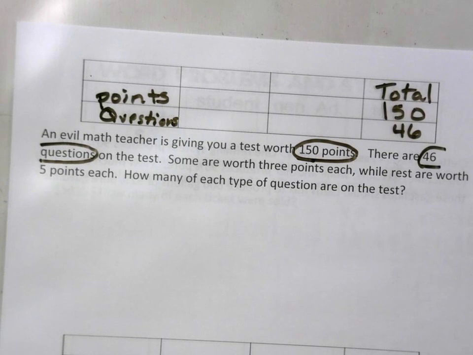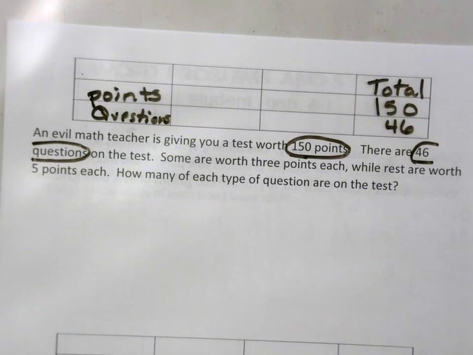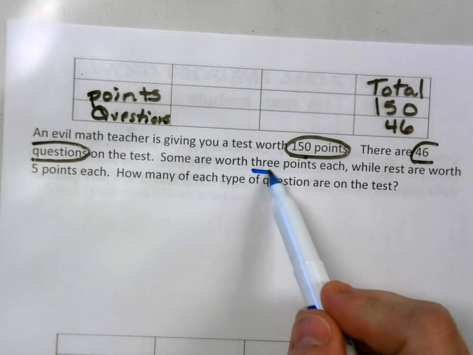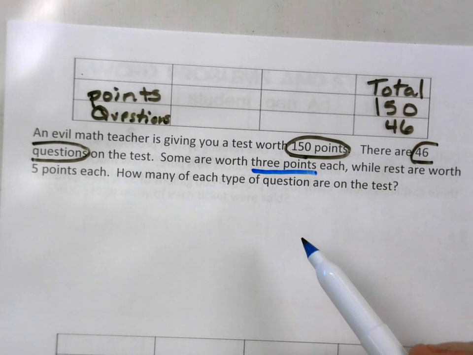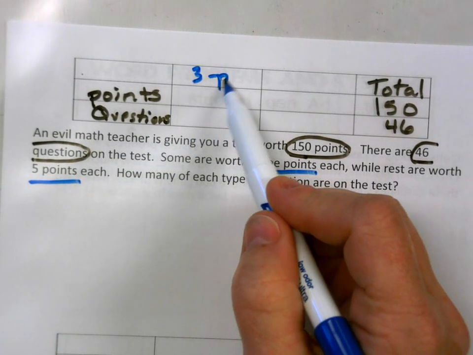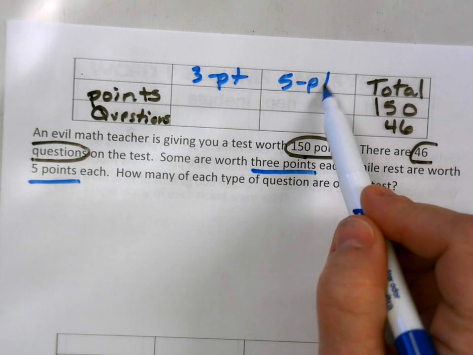So then what else are we talking about besides points and questions? How many each question is worth? So the type of question, right? So what are my two types of questions? 3 points and 5 points. So 3 point and 5 point questions.